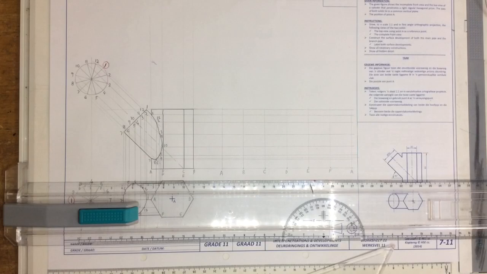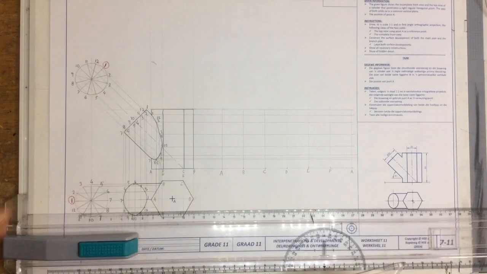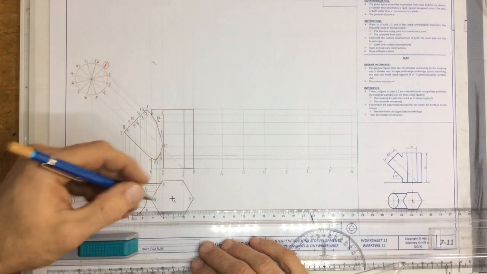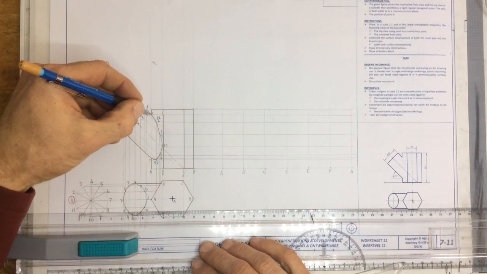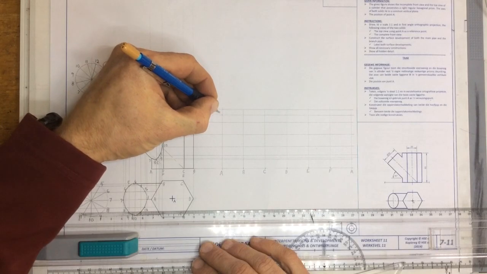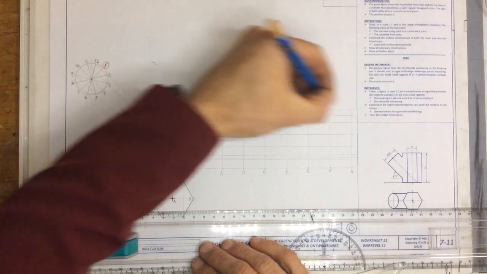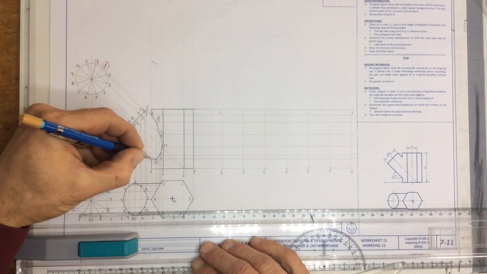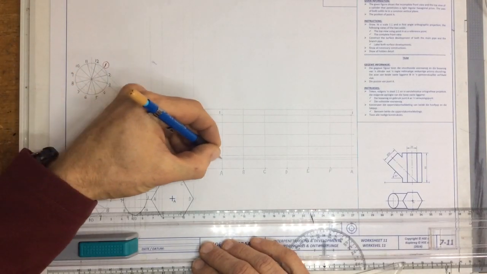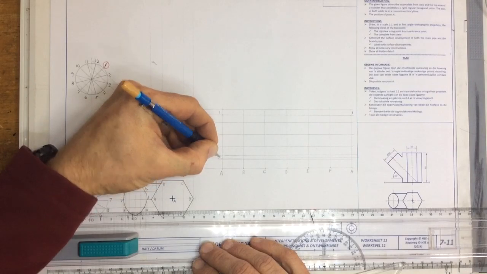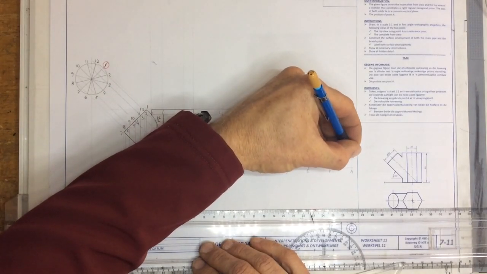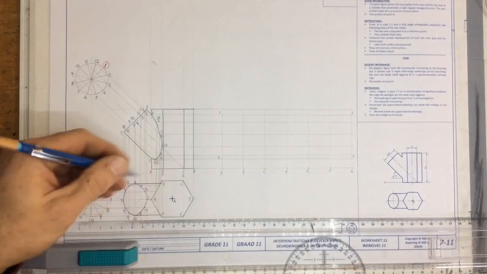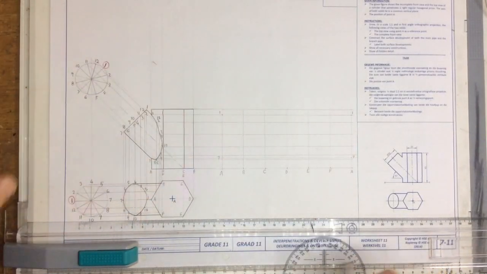Right, once I've got those, I'm now going to mark off where that curve is. I'm going to start off with number 1. Number 1 is at that point. And also on the other side, there's number 1 again on that side. Number 7, I can take that across. There's number 7, and there's number 7. Right, let's have a look at how we find number 8 and all of those to find that thing.